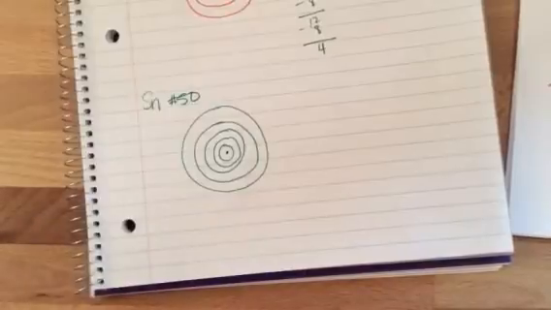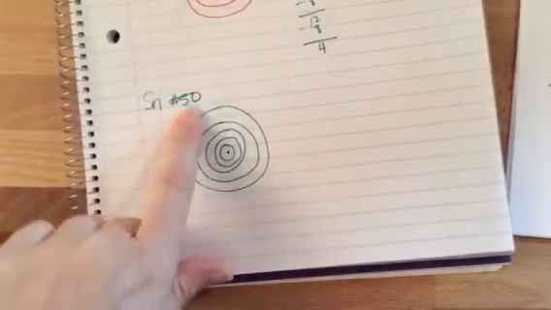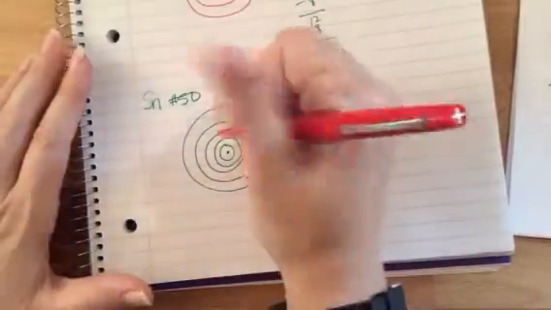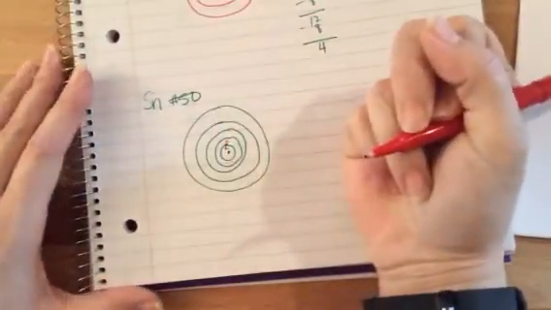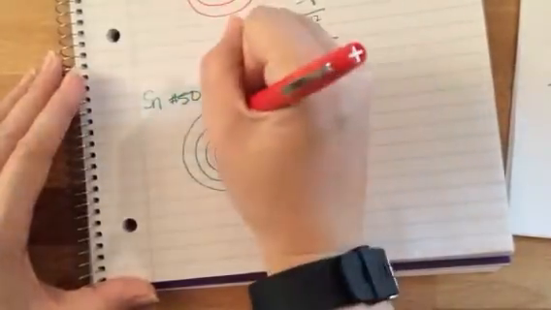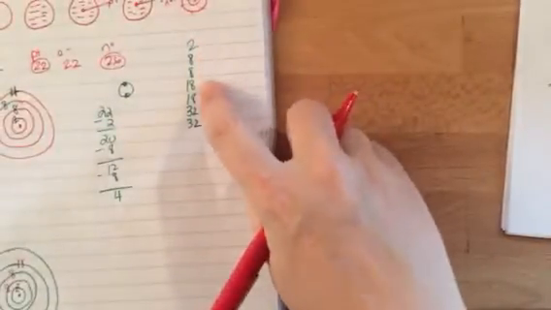For your 5 energy levels, we want to put the 50 electrons on the different energy levels. We know that the first energy level is going to hold 2 electrons. The next one is going to hold 8, 8, 18. So remember it's 2, 8, 8, 18, 18, 32, 32.